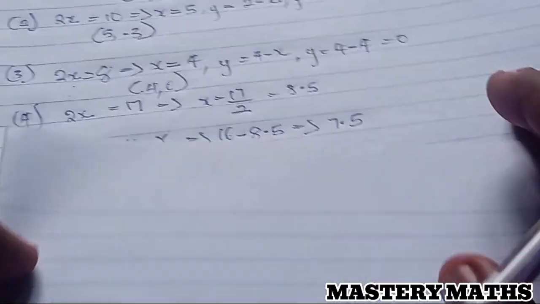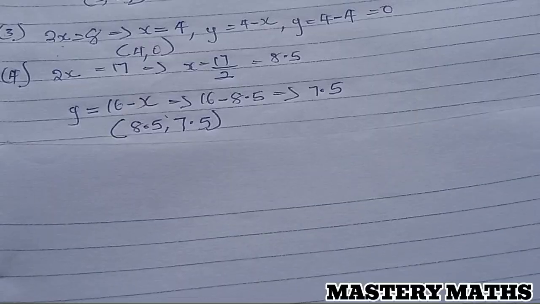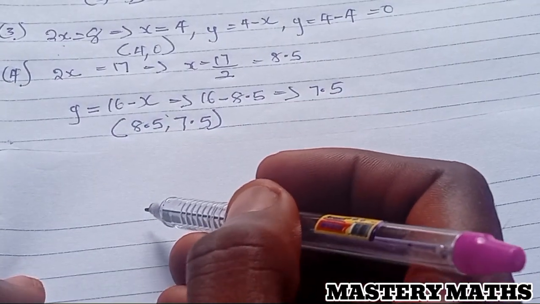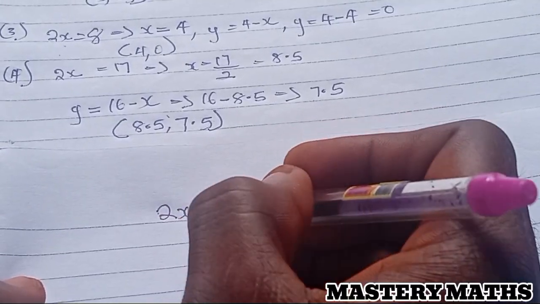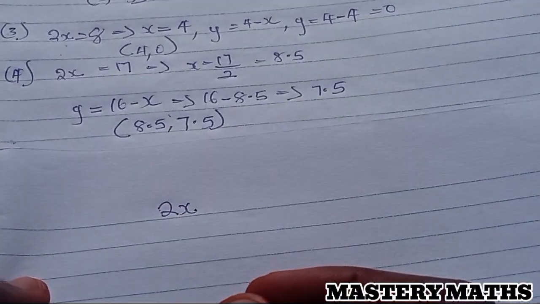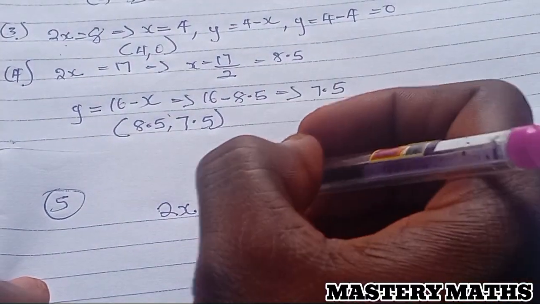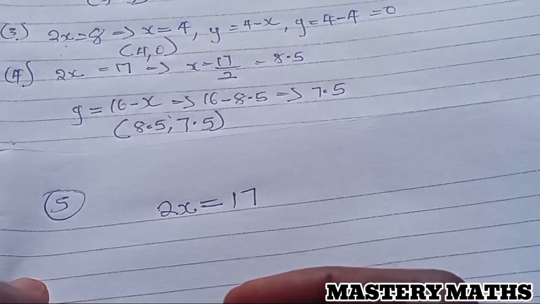Then the fifth one here is x plus y equal to 1 and x minus y equal to 16. The fifth one we have here: you have x plus x, which is 2x, equal to 1 plus 16, which is 17.